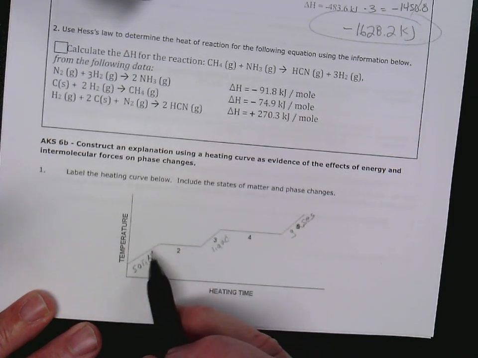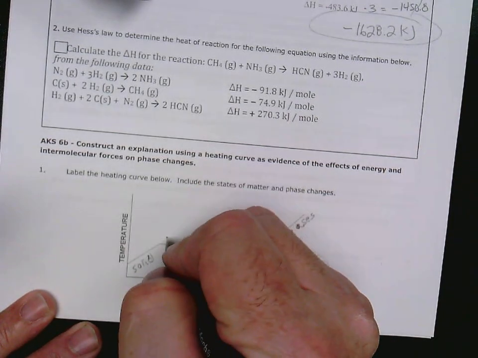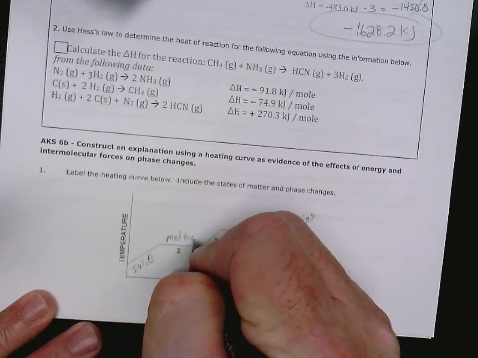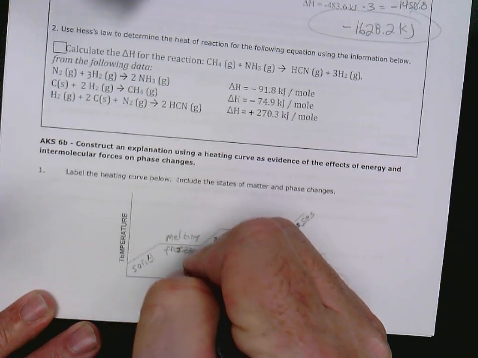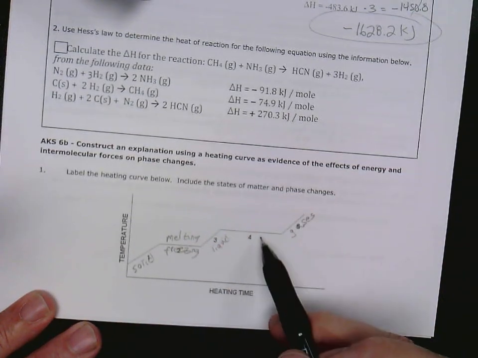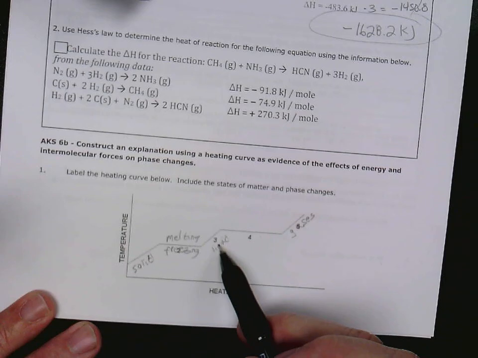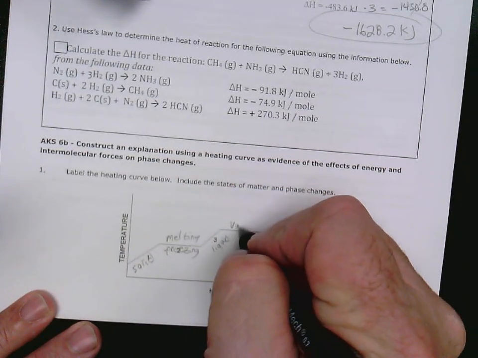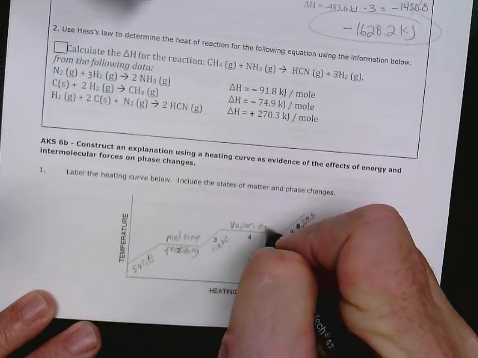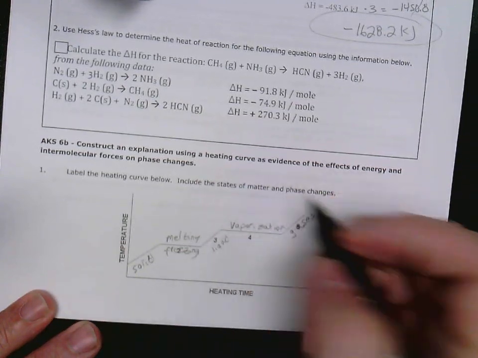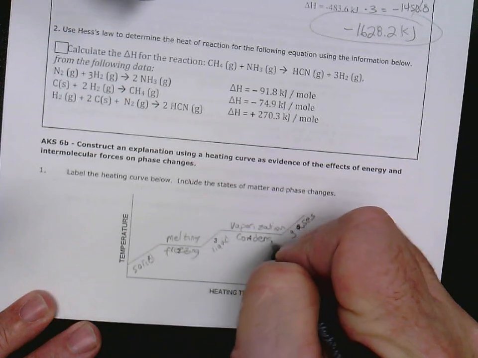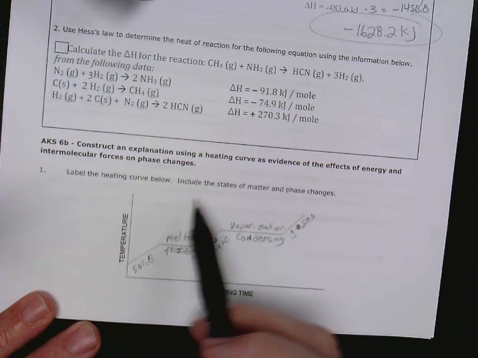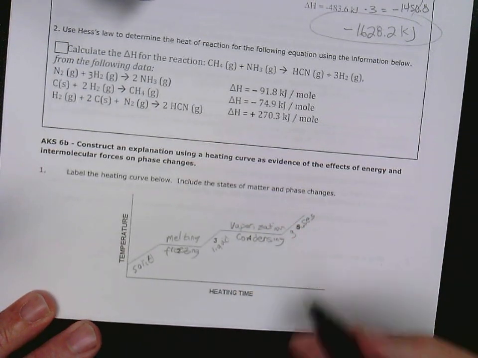Indeed, they do. So if I'm going up the heating curve, that is melting. If I'm going down the heating curve, that is freezing. And again, on this flat, if I'm going up the heating curve from liquid to gas, that is vaporization. If I'm going down, that's the outside of your cup again, that is condensation or condensing. That is all the states of matter and phase change, but I'd like to add some stuff.